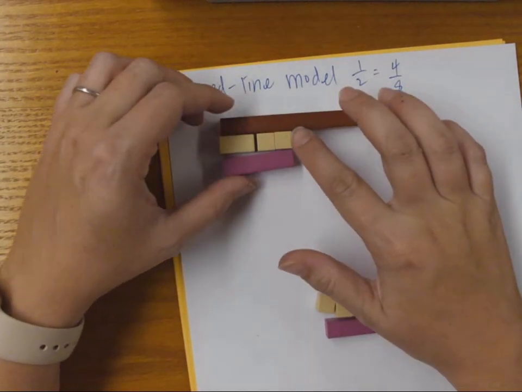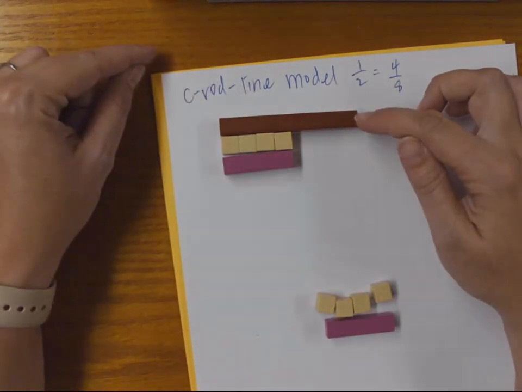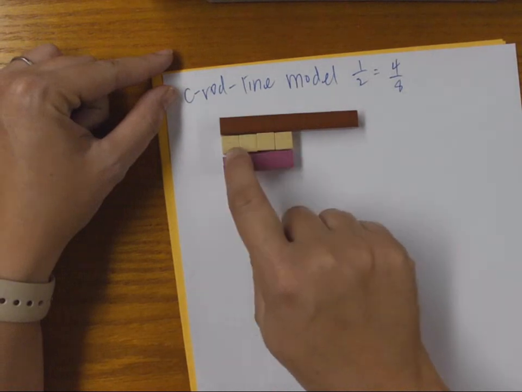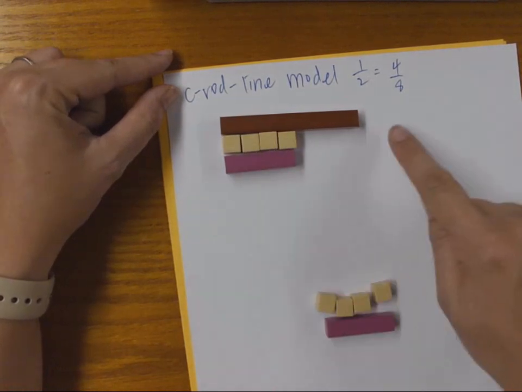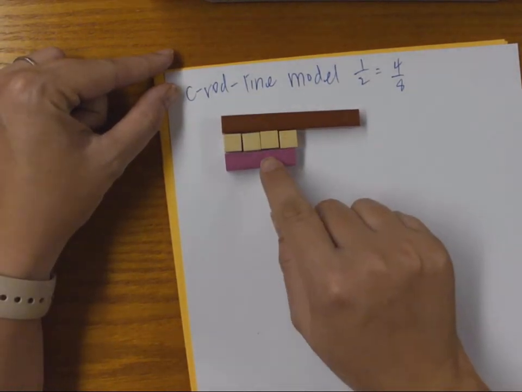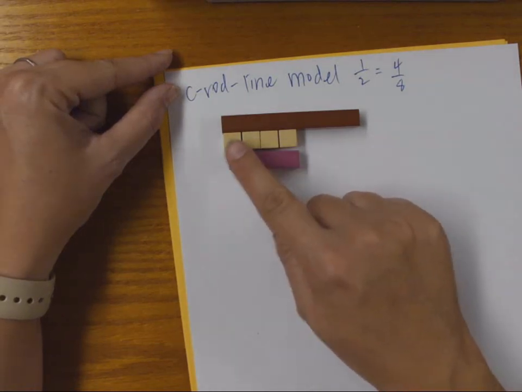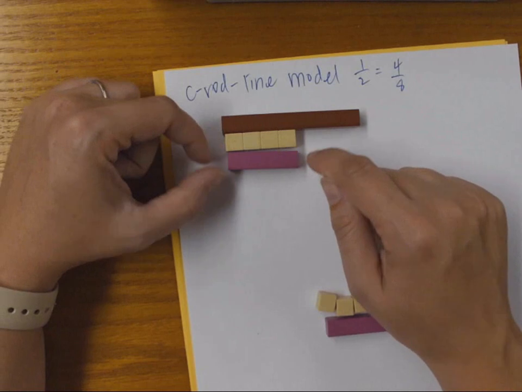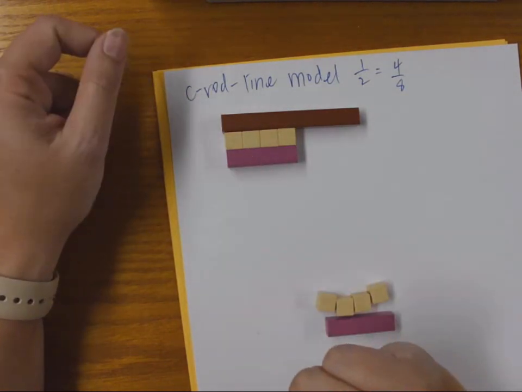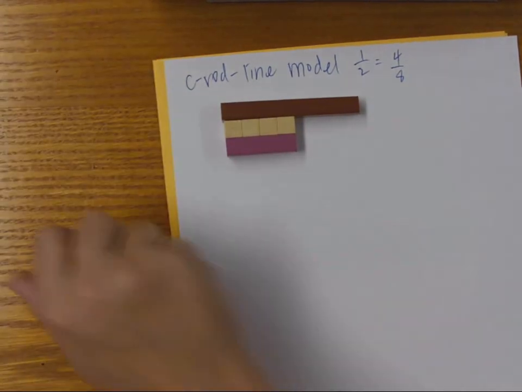So you could use your Cuisenaire rods to show that 1/2 is equal to 4/8, because if this is my whole, you would draw this on your paper. This is the whole. The white I have 4 parts, 8 parts make a whole, and the purple is 2 parts make a whole. So this purple is equal to 1/2, the whites are equal to 4/8, and the purple and white is the same length.